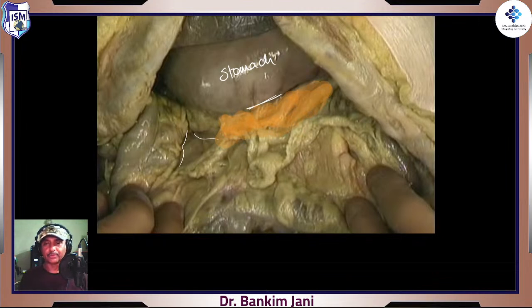This is the gastrocolic ligament. These ligaments are nothing but peritoneal folds. But because they are between two organs, when these two organs were having separate peritoneal folds, the duplicates merged with each other. So that's why it becomes thick.